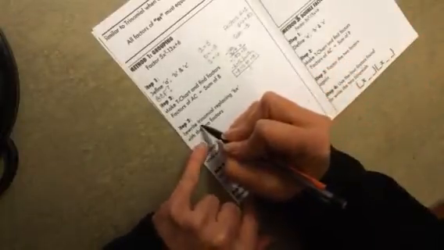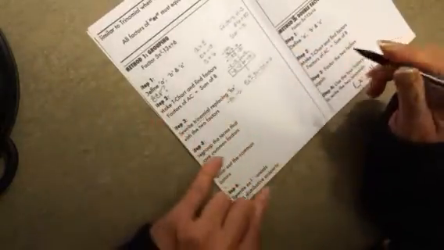Now I can rewrite the trinomial and replace the bx, which is the negative 13x, with my negative 3 and negative 10. So I get 5x squared minus 3x minus 10x plus 6. This part is the same thing as the negative 13x, so I can do that.